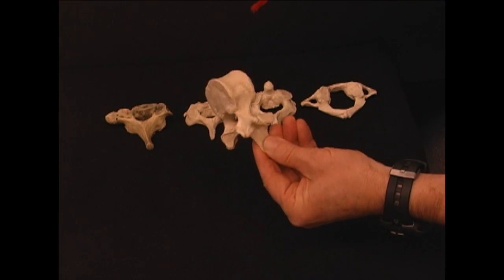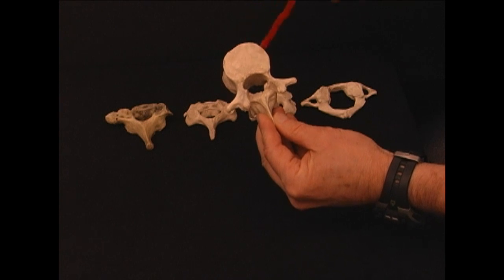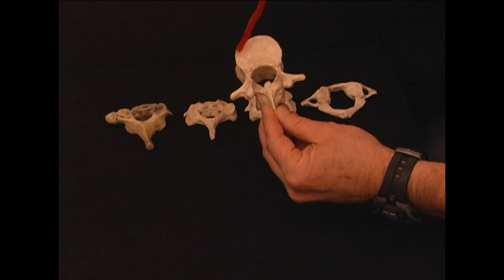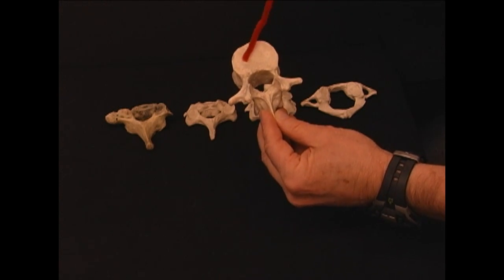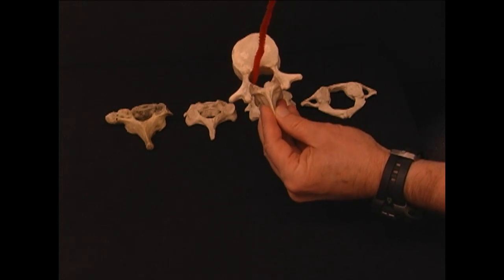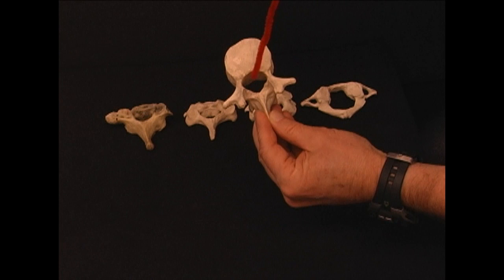Now we're going to look at the individual vertebra. We'll start by looking at a typical vertebra, meaning any one of the vertebrae has certain features. The body is the major portion of the vertebra. And again, those are separated by intervertebral discs made of cartilage. And then the vertebral foramen, where your spinal cord resides.